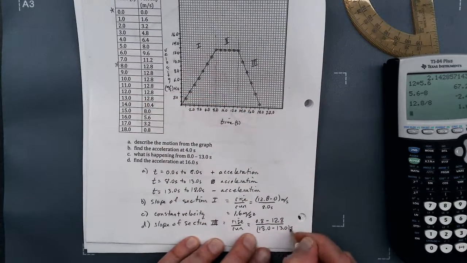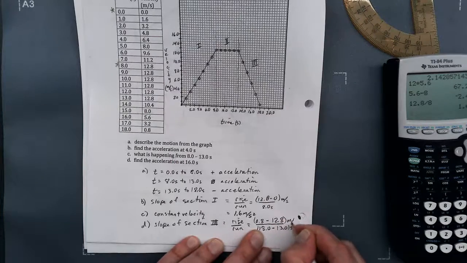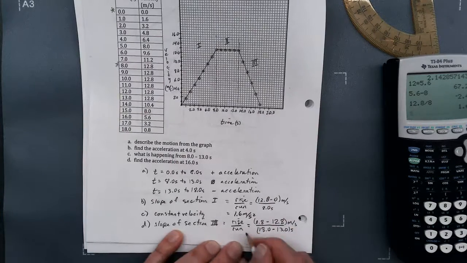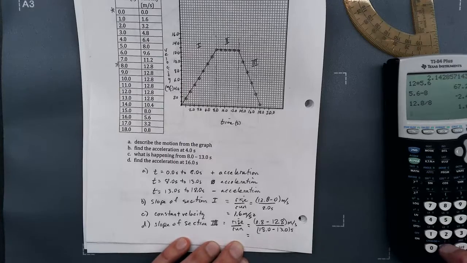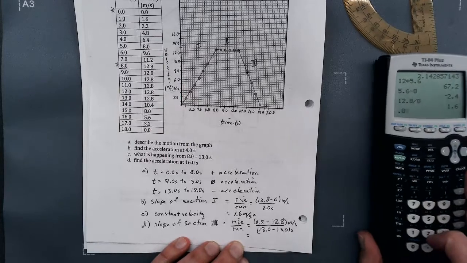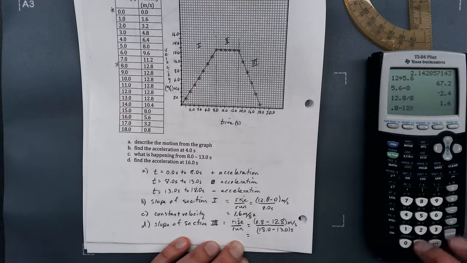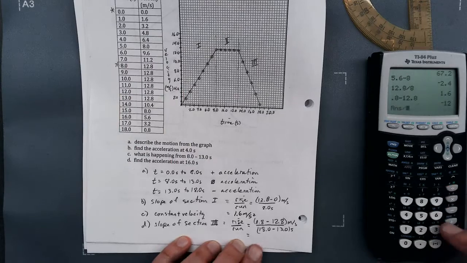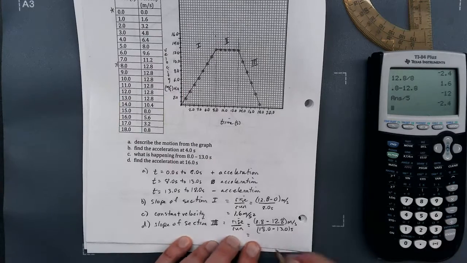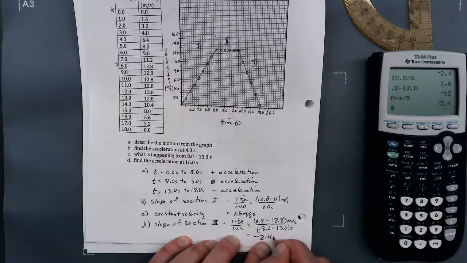So this will be in seconds. This is in meters per second. And the calculation gives me this. So 0.8, subtract away 12.8, and I want to divide that by 5. Negative 2.4.